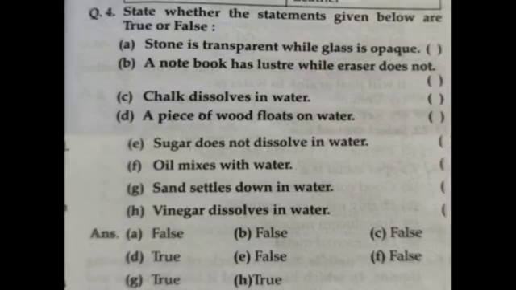Sugar does not dissolve in water. That is also false, because this one also you had seen in the demonstration. Sugar completely dissolves in water. So this statement is false.